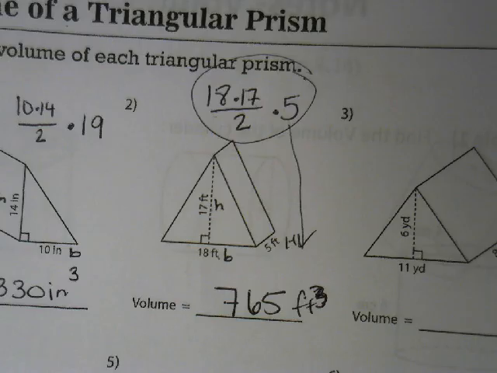How do you do number 4? Oh, you're going to get a decimal. It's cool. So it's 7 times 5, right? 35. Then you're going to hit the calculator. 35 divided by 2. What's 35 divided by 2? 17.5. That's cool. And then you're going to multiply it by your height, which is 9.